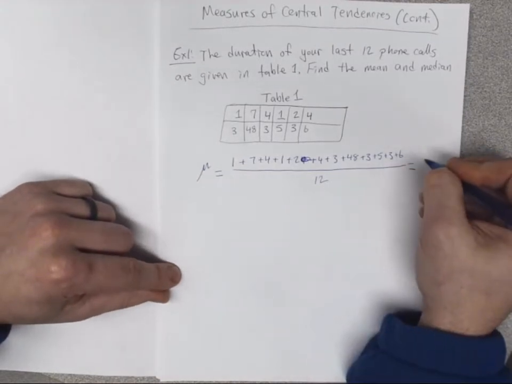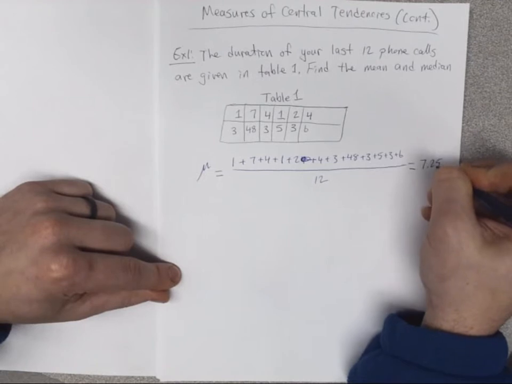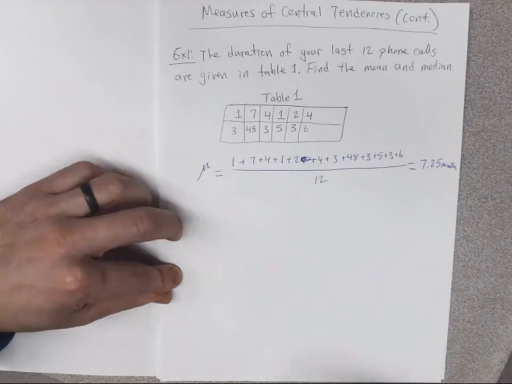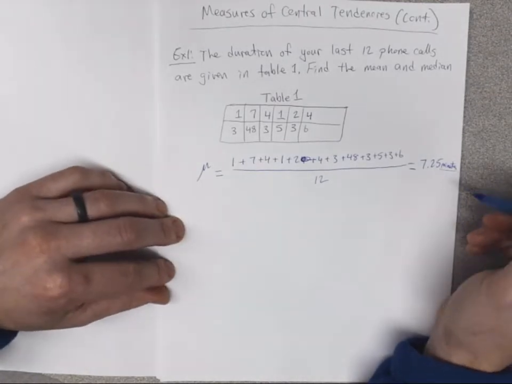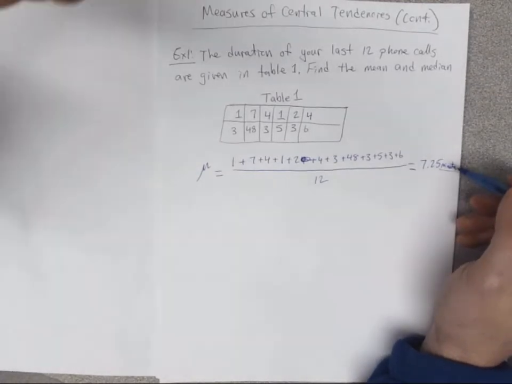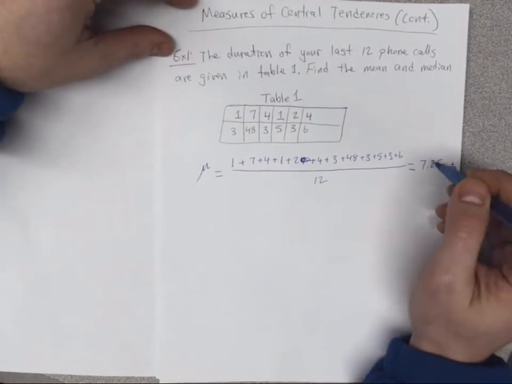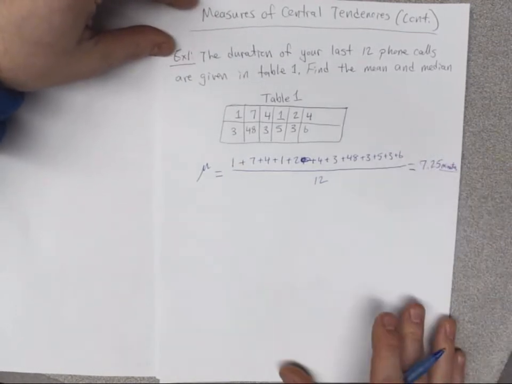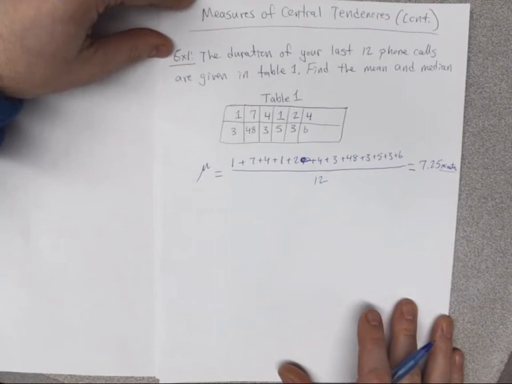So you do the math there and you get 7.25 minutes. And be sure to label things so we know, and I know, and your audience knows what you're talking about.